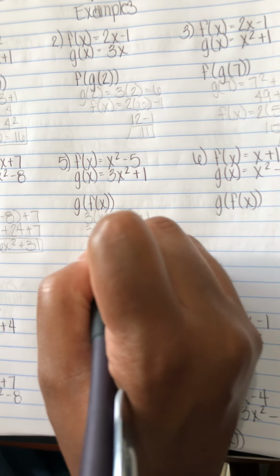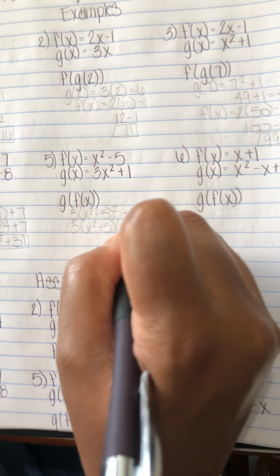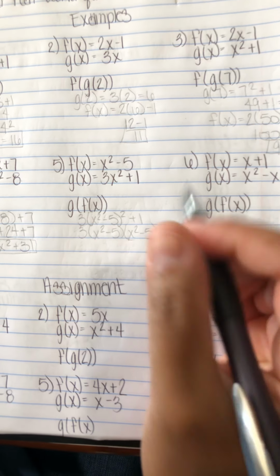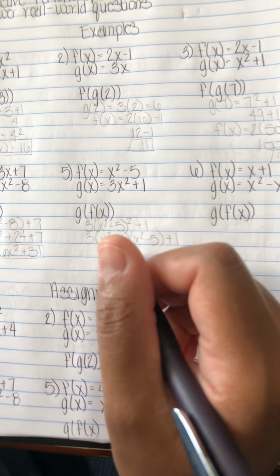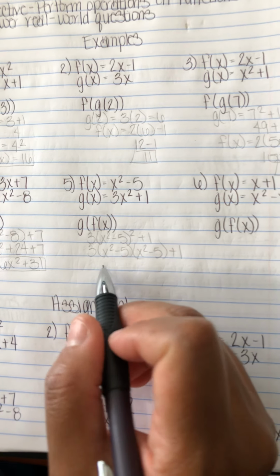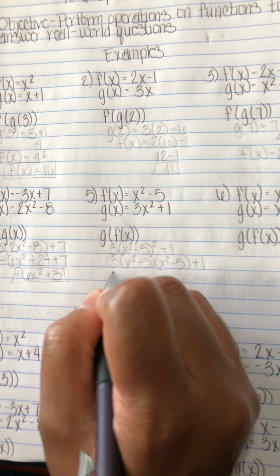So it's 3 times x squared minus 5, times x squared minus 5, plus 1. Now you guys could do box or you could do FOIL. It's totally up to you what you want to do. Whichever way that you want to do it, just make sure that you do it completely.